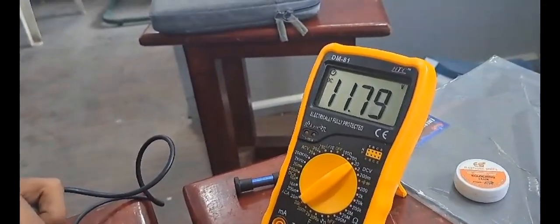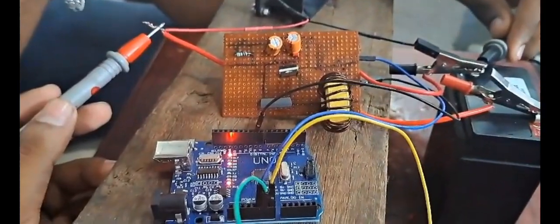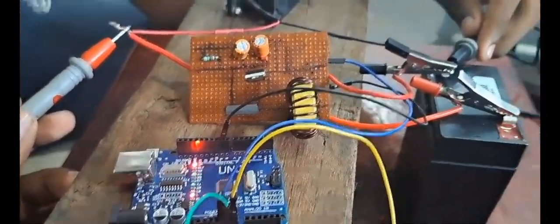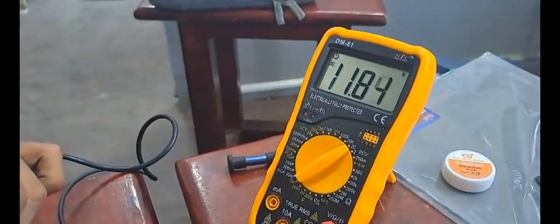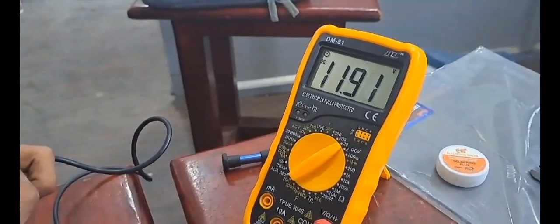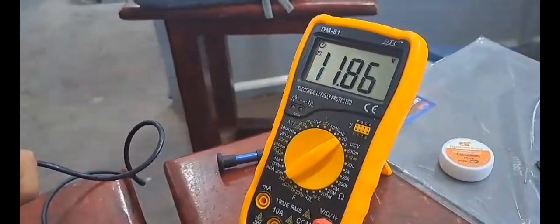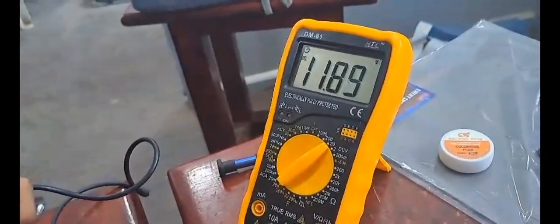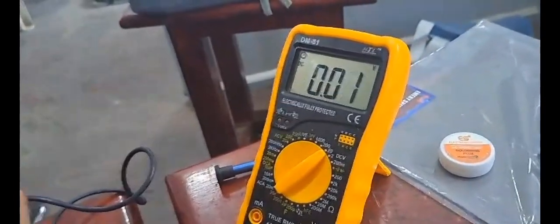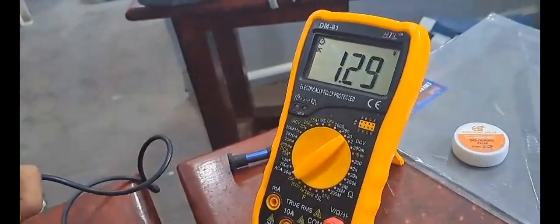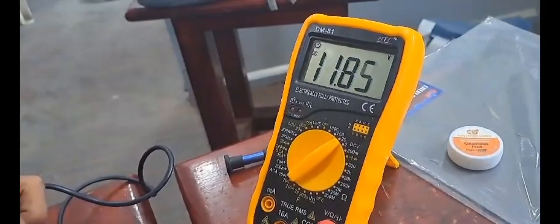Now in the Arduino we have currently used a 50% duty cycle, that is from 6 volt to 12 volt. If we want more voltage in the system, let us say for example from 6 volt to 24 volt or 25 volt, we can increase the duty cycle in the Arduino depending upon the requirement. If we increase the duty cycle, you can see we can increase the output voltage also. So this is the final voltage of the circuit.